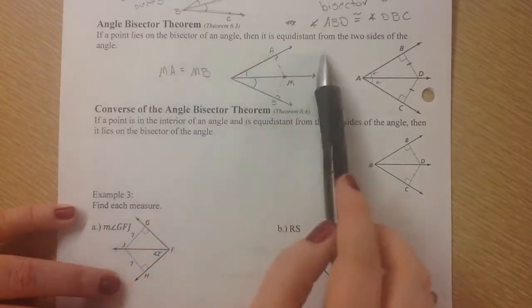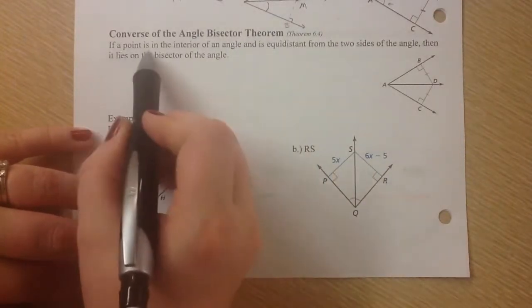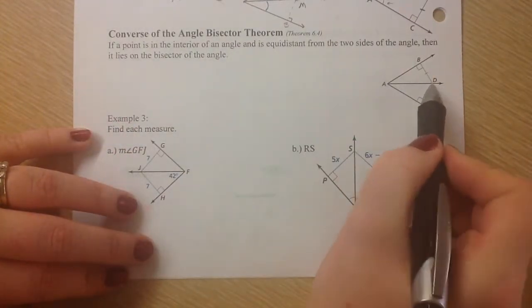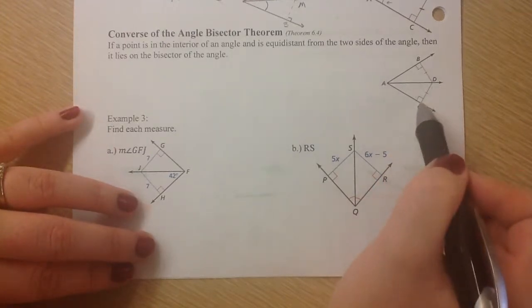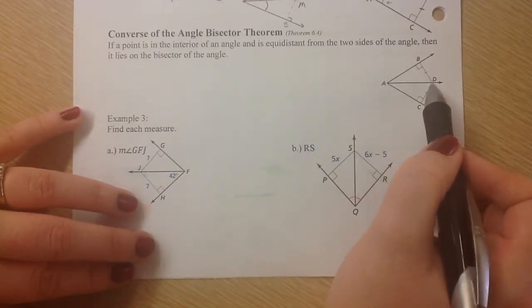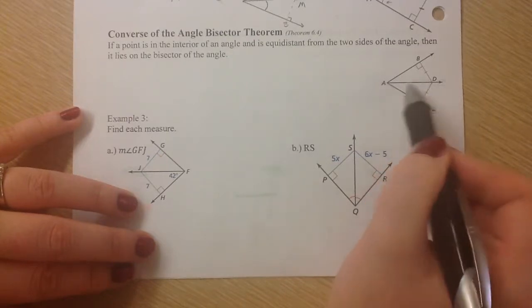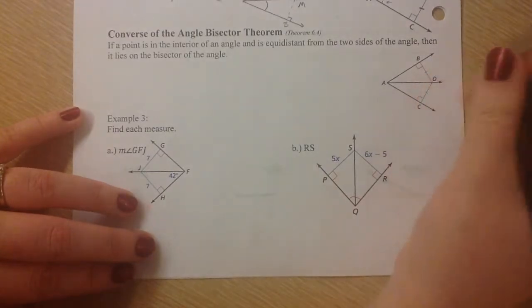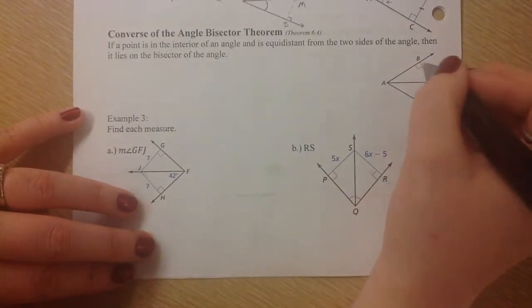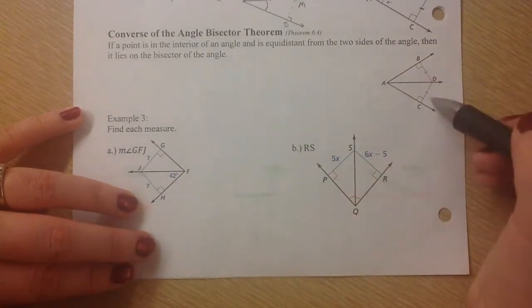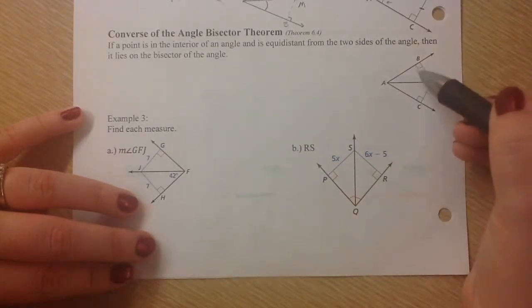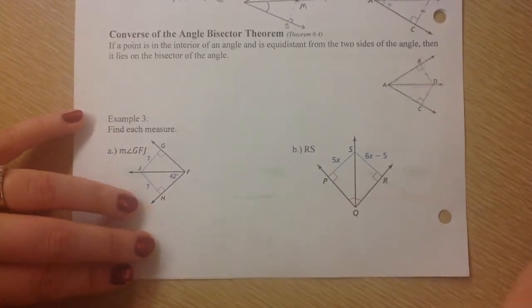The converse, again, just flips the hypothesis and conclusion. If a point is in the interior, so you have a point inside an angle, and it's equidistant from the two sides, then I know that D lies on the angle bisector of angle A. So since we know that DB is congruent to DC, again, we have to know congruence and that it's 90 degrees, because if it's not 90 degrees, then we can't use this theorem.